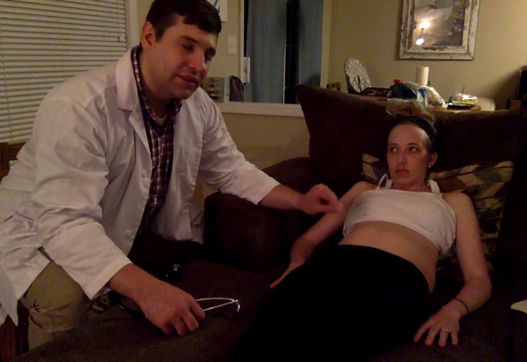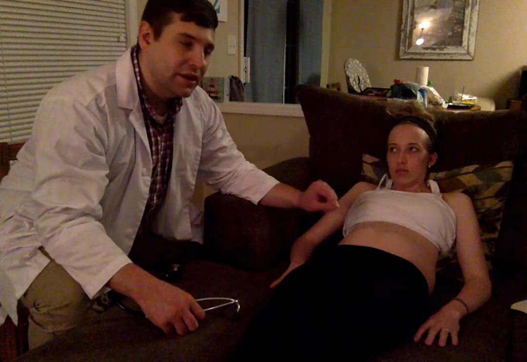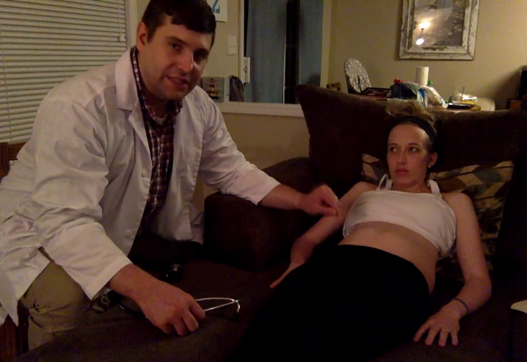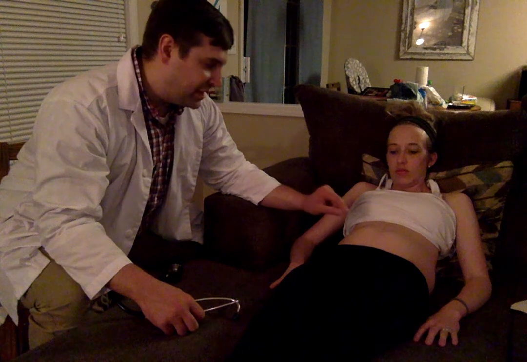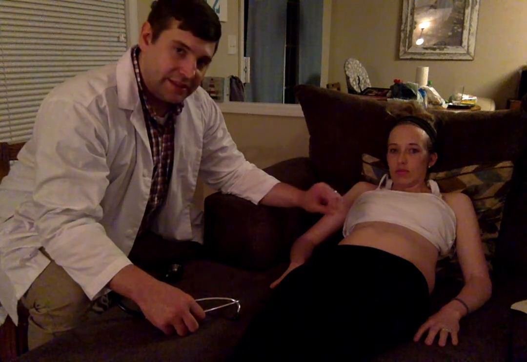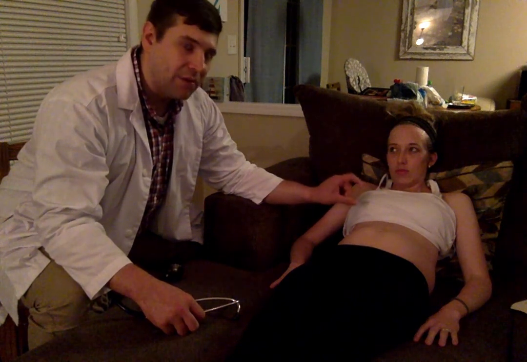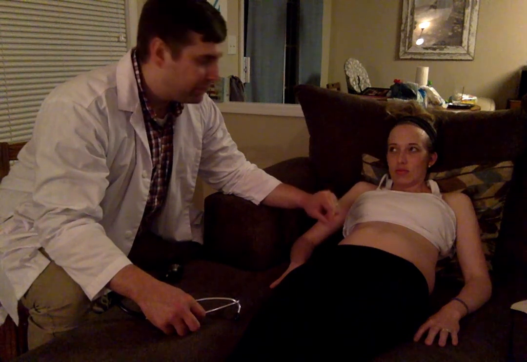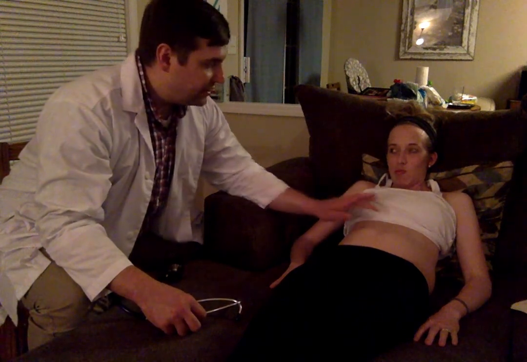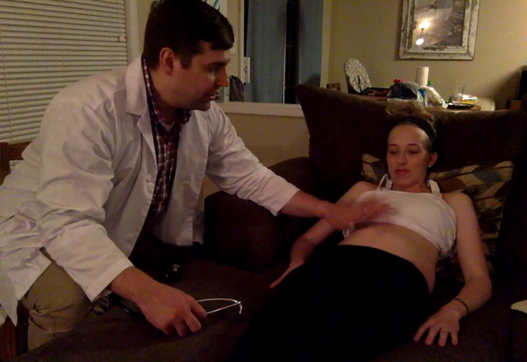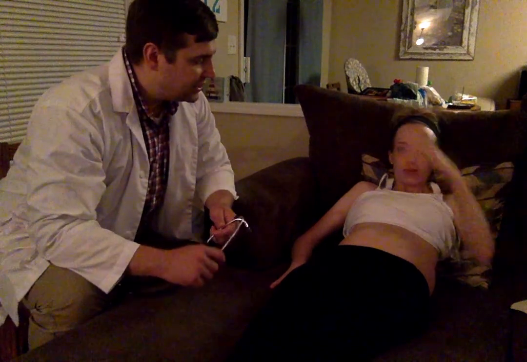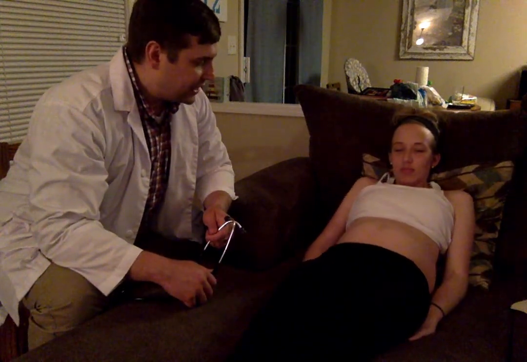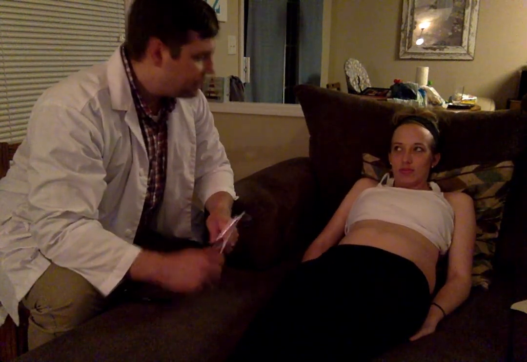And then as you hit the bottom liver span, you'll hear a more intensified sound. And as you keep moving up, that intensity will eventually drop off, and that's where you know you've reached the upper limit of the liver. So let's go ahead and place the stethoscope right below the xiphoid process and see if we can figure out the liver span.